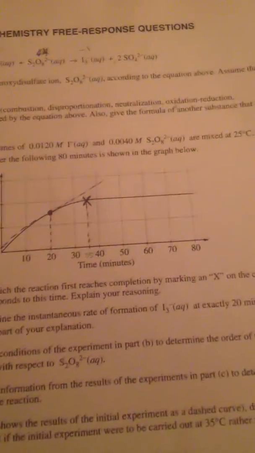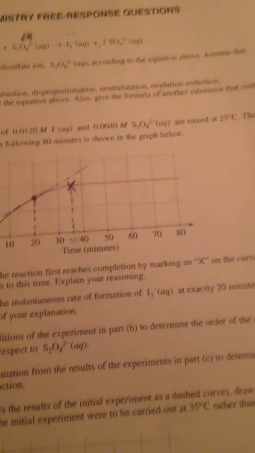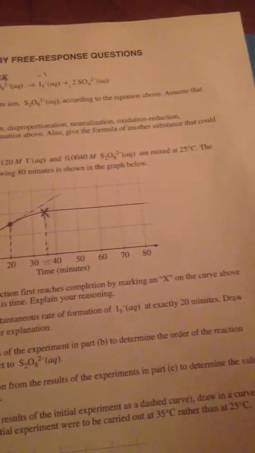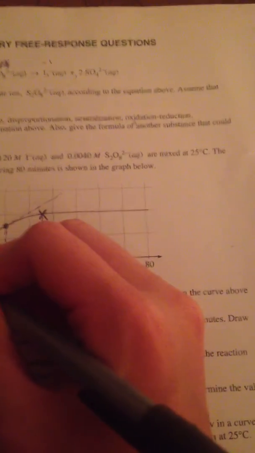Explain how to determine the instantaneous rate of formation of I3 negative at exactly 20 minutes. Draw on the graph above as part of your explanation. To find the instantaneous rate of formation at 20 minutes, you would have to create a slope right at 20 minutes on the graph, and you would use this slope to find the rate.